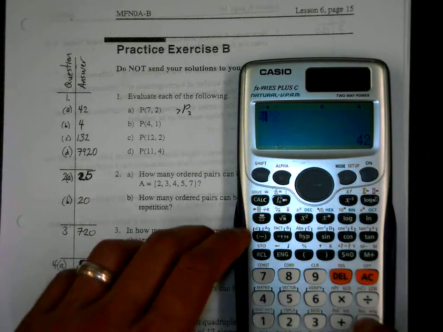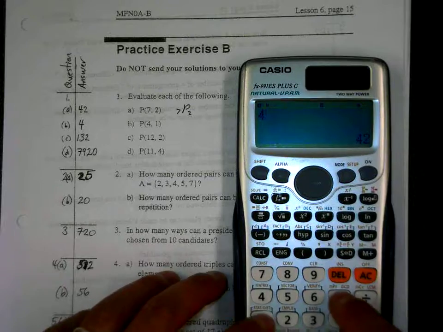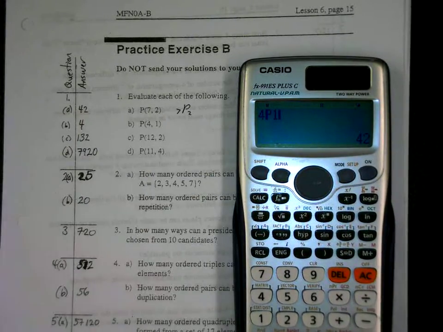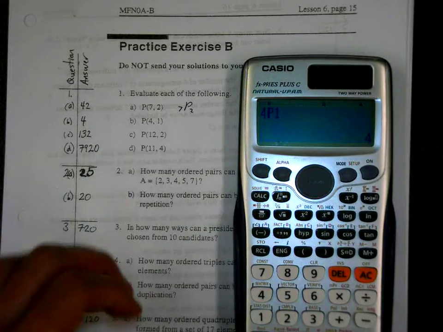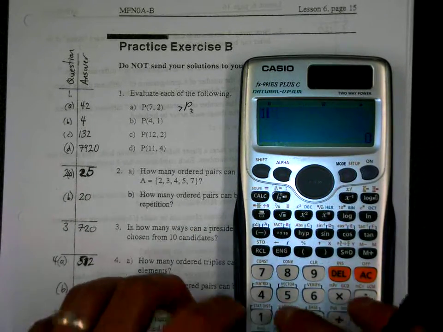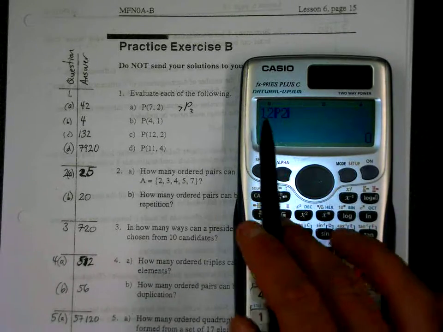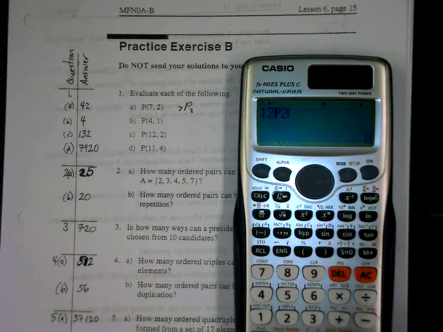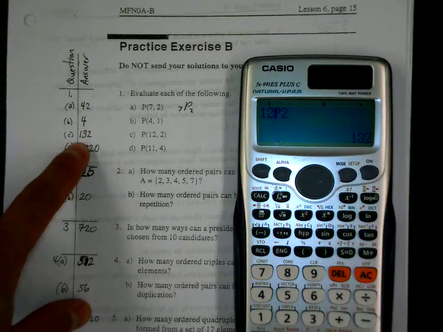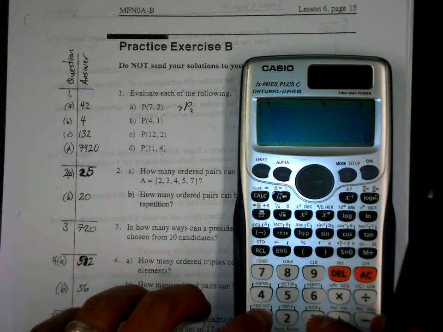4P1. Okay, so I could punch this into my calculator. You should know what it is, though. It starts at 4. There's only one seat, so it's 4. This one, 12P2. Again, you should be able to do that in your head. 12P2 is just 12 times 11, because it's only 2 seats starting at 12. So 132. Notice how I didn't do that one in my head. I could, though. I'm pretty sure.